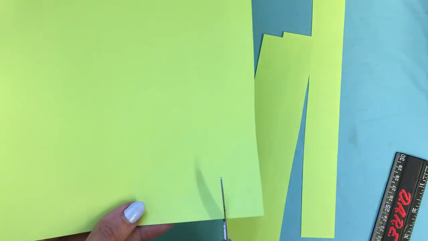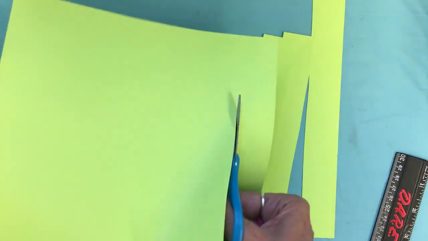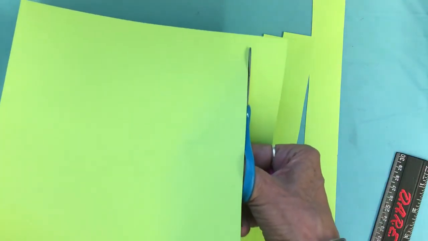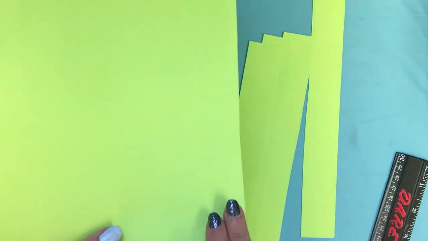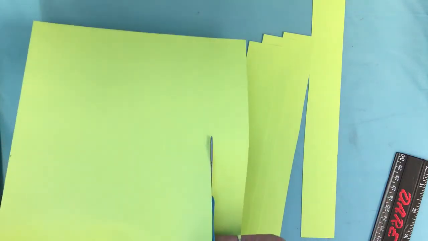When you are finished, I want you to save all of your strips, and when you're ready and you have everything cut, then you're ready to go on to the next video where you will learn how to weave your paper together, just like in the story we just read.